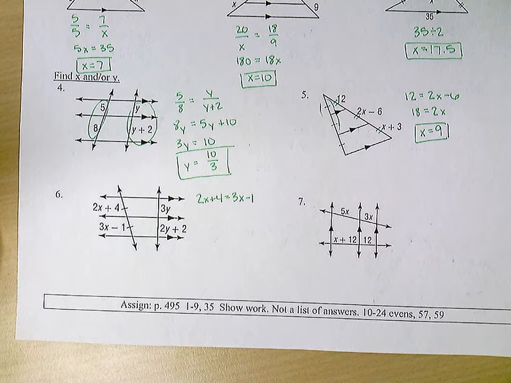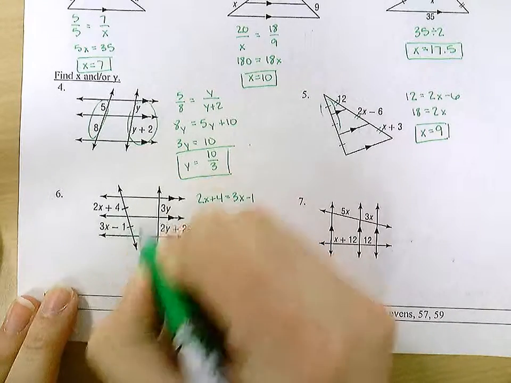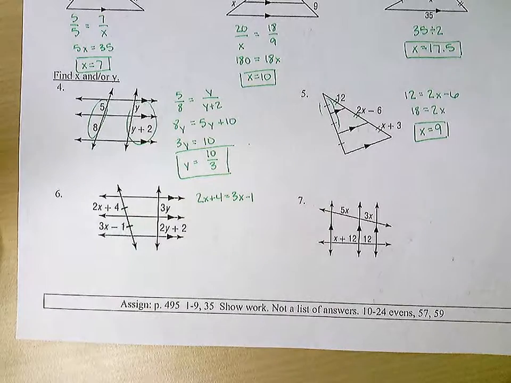Okay, I'm gonna finish up these last two problems. I know I didn't give you a lot of time, but I do want to give you some time to work on your assignment. So I'm gonna do the last two here. So in number 6, what I wanted you to notice was that you have these congruency markers here. Whenever you have congruency markers, set those two things equal to each other.